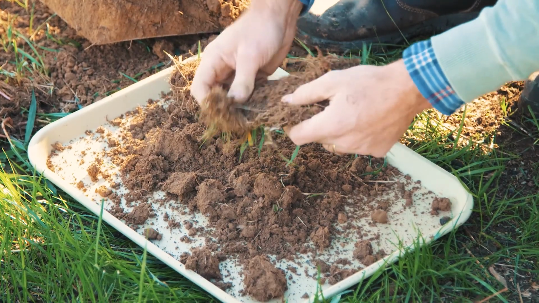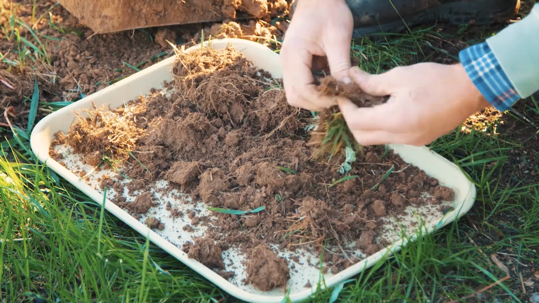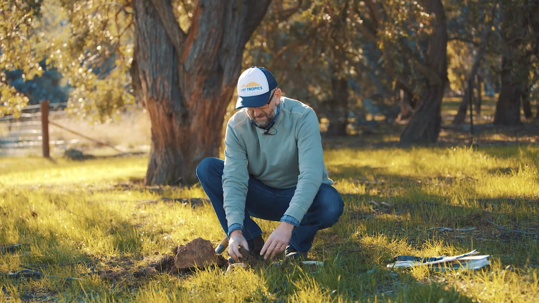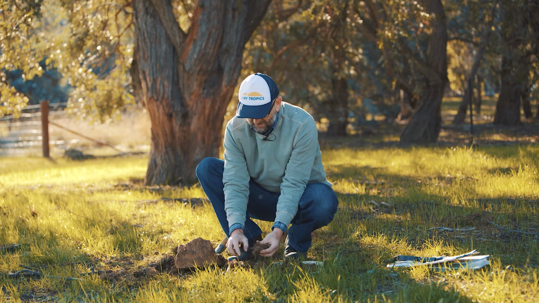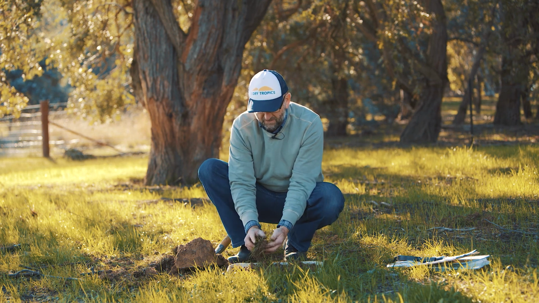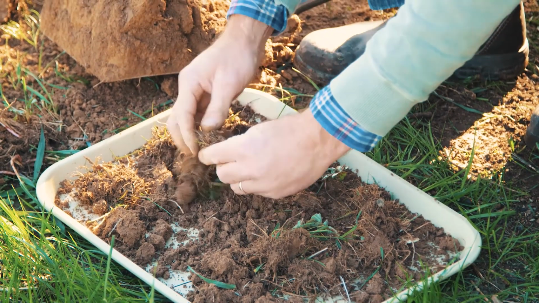You want to break it up fairly diligently so that it is quite broken up. You don't have too many big clumps, clods. You want it spread out, and if there's any grass, you can always get rid of the actual grass on top. Once you've spread the soil out, just get rid of that top grass so it's not in your way.